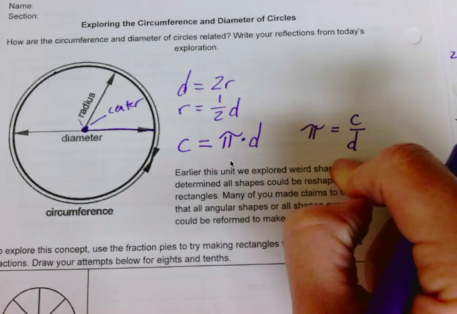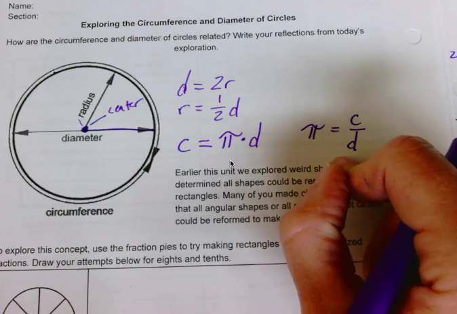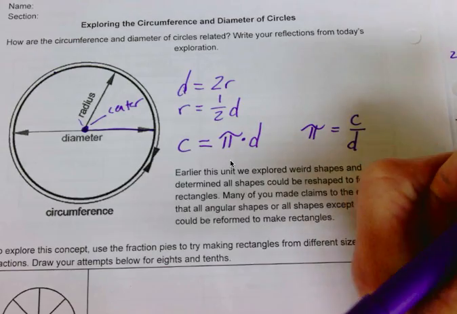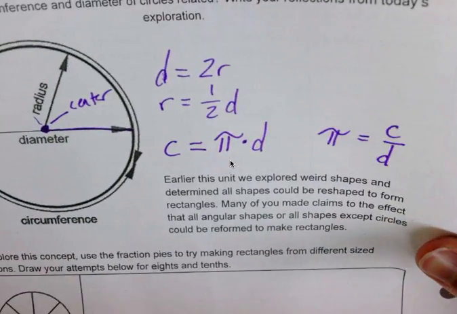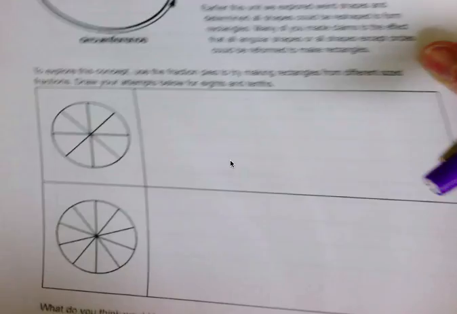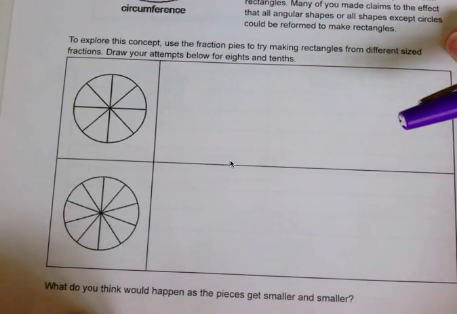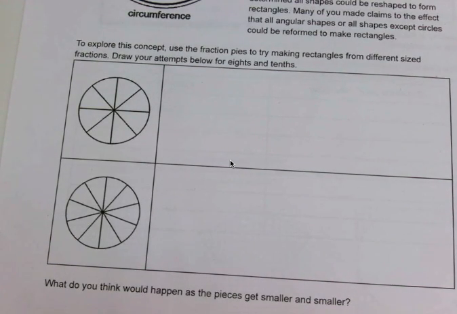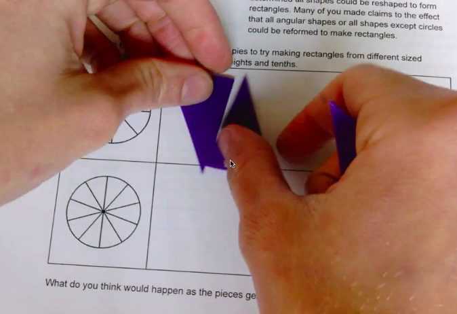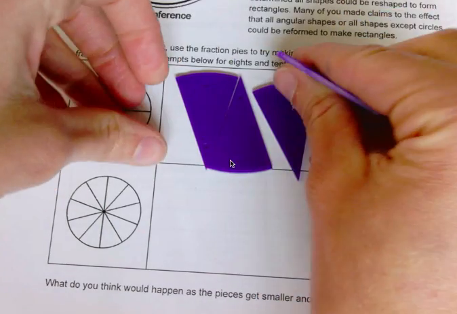These values are really important for you to know, and hopefully you have them written down somewhere in your toolkit safely. When we're thinking about these values, it'll be helpful because we're going to start thinking about whether or not we can make circles into rectangles. You hypothesized that most shapes can be formed into rectangles, but a lot of you said not circles.